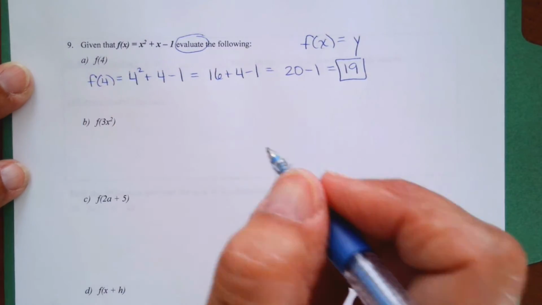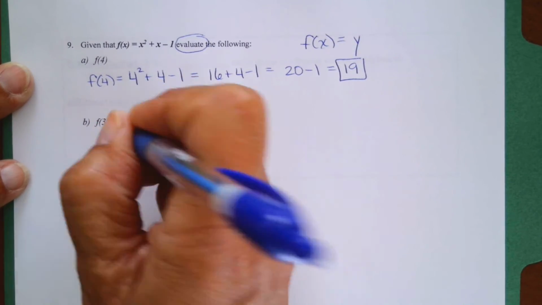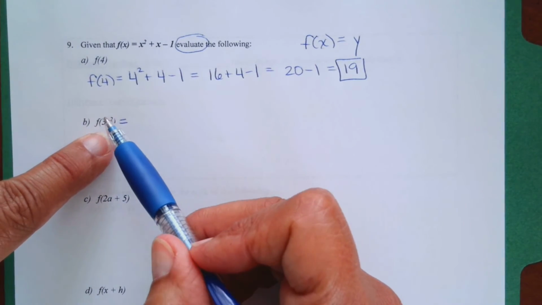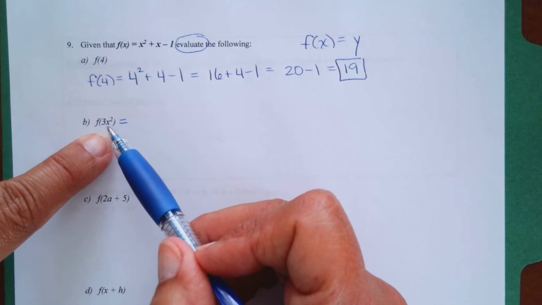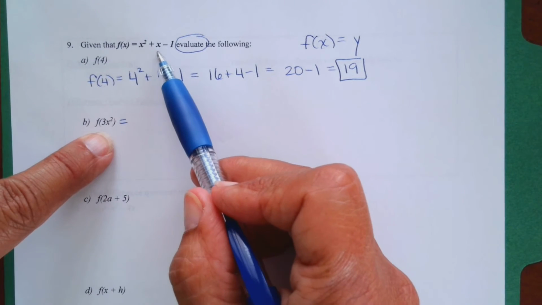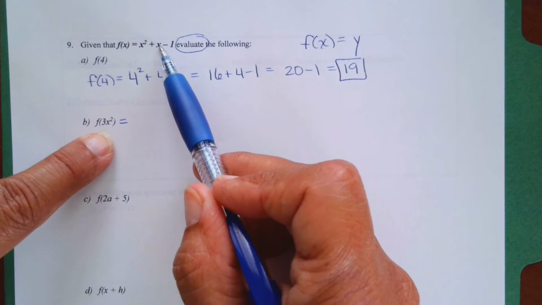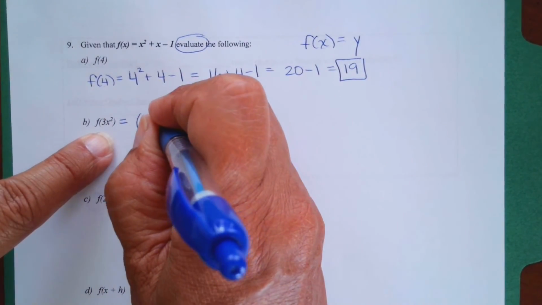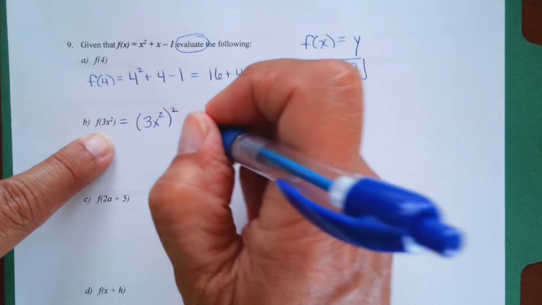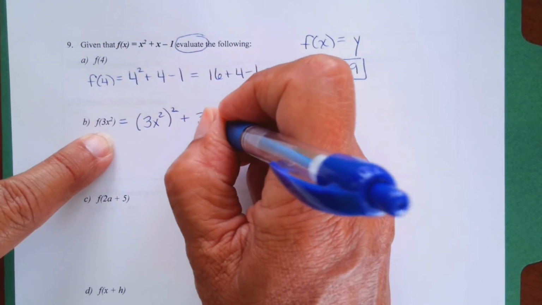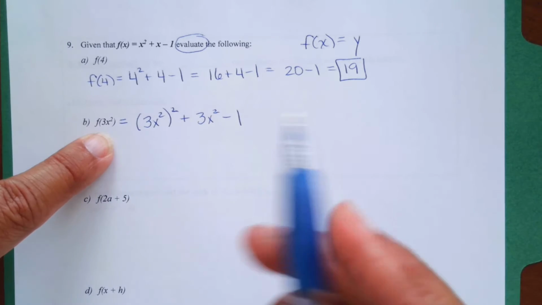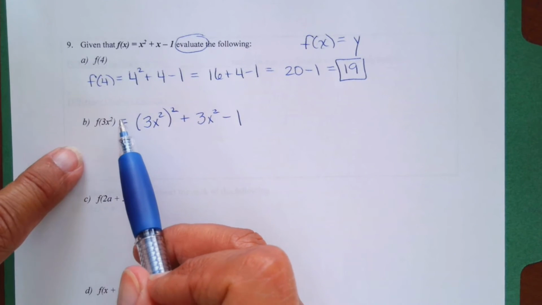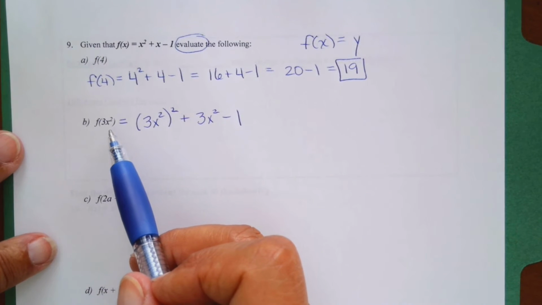All right, now let's look at part B. f of 3x squared. So look, that was x, and now it's 3x squared. So in here, I'm going to put a 3x squared everywhere I see an x. So I've got 3x squared, plus 3x squared, minus 1. So remember, this was an x and this was an x. But now this problem is telling you to put in 3x squared.